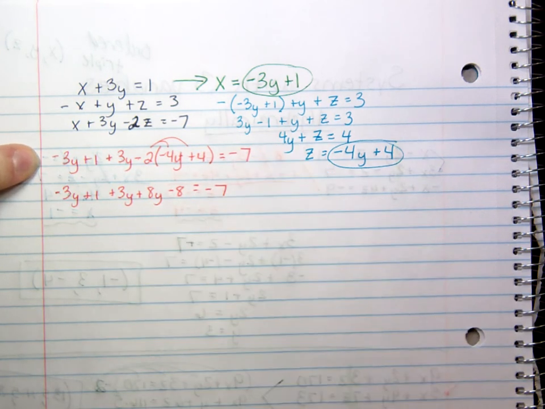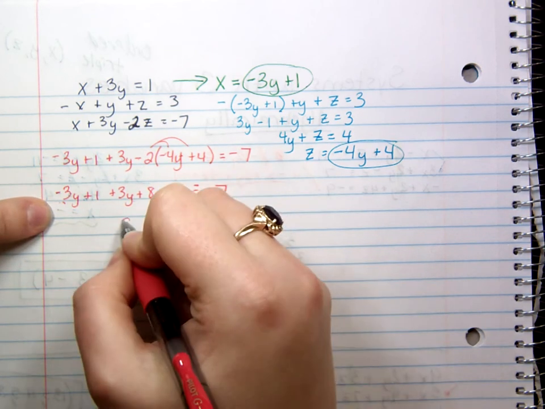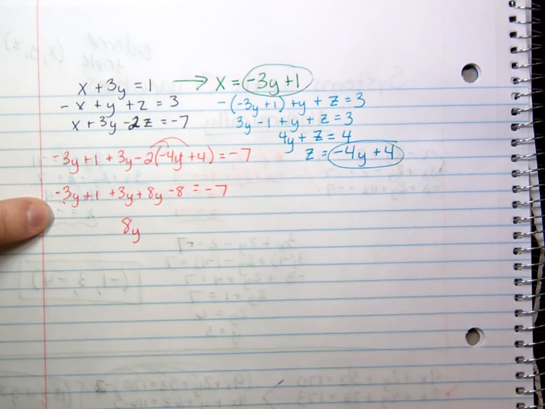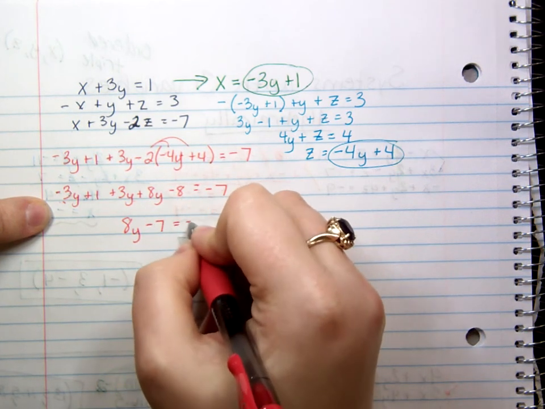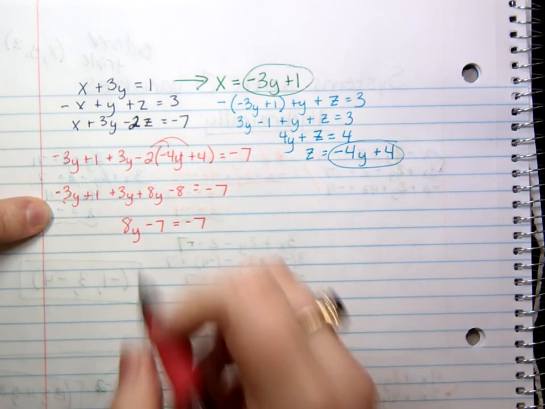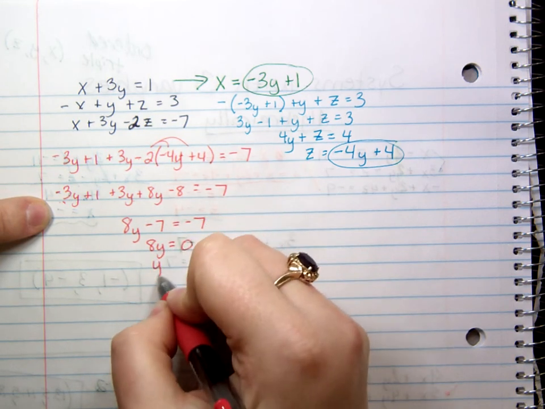Alright, so combining like terms. Negative 3y and positive 3y cancel out, leaving me with just 8y. 1 and negative 8 give me negative 7. If I add 7 to both sides, I get 8y equals 0, which means our y value is 0.